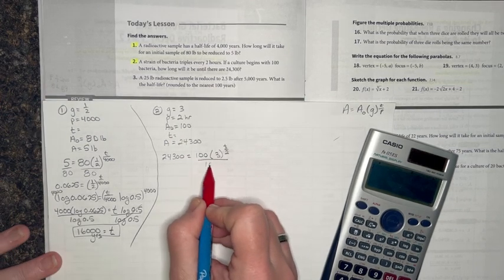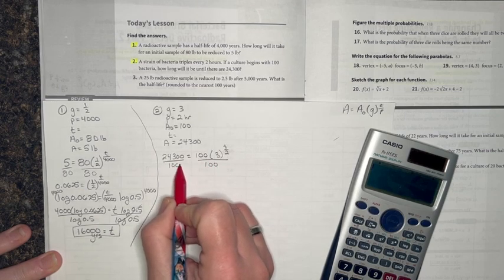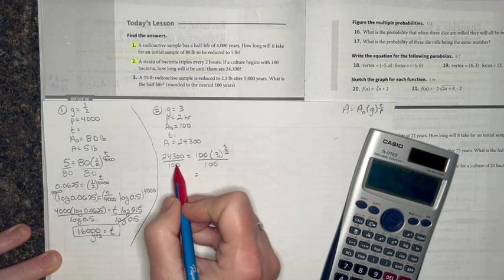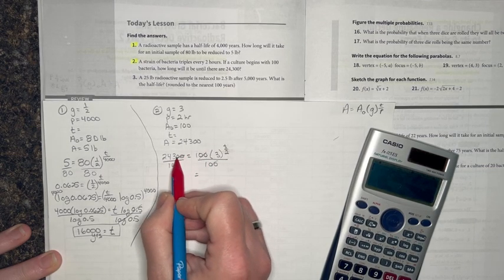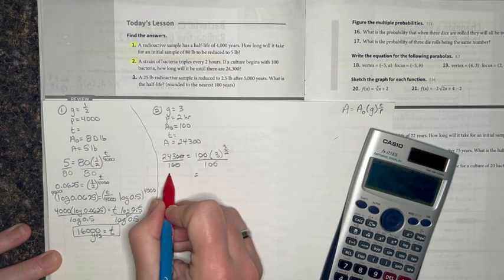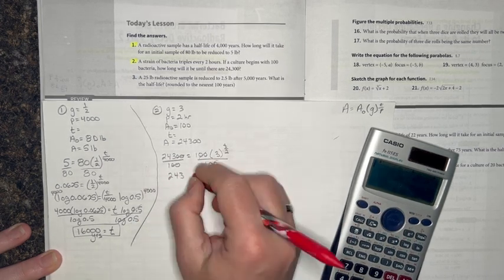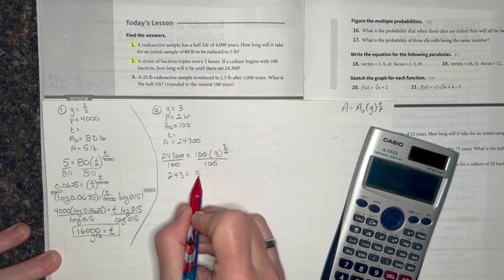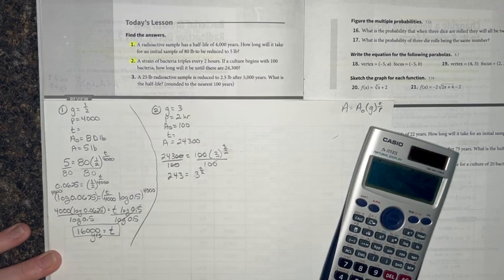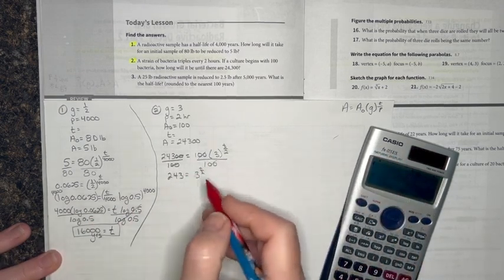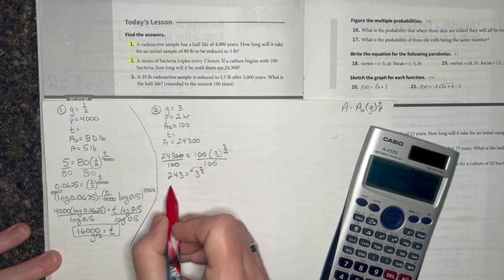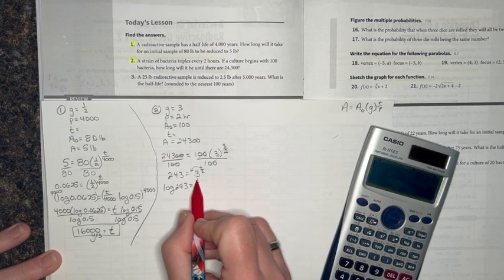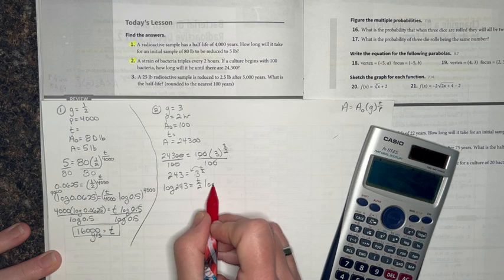So first step, dividing both sides by 100. I want to get my 3 raised to a power by itself. Okay, these cancel. This is dividing by 2 zeros, so I'm basically just taking 2 zeros away. So I have 243 is equal to 3 to the t over 2. All right, again, we're going to logarithmic form. I'm going to boop my t over 2 out front. So I have the log of 243 is equal to t over 2 times the log of 3.